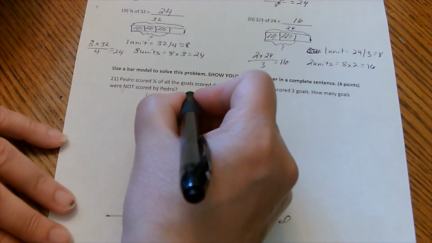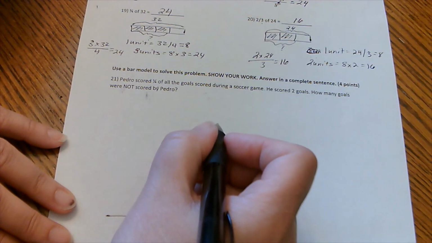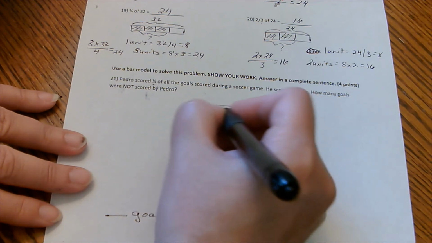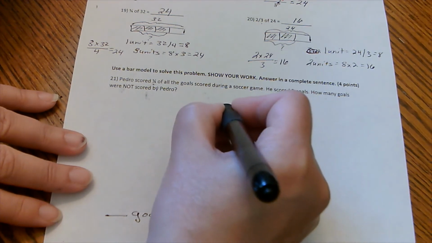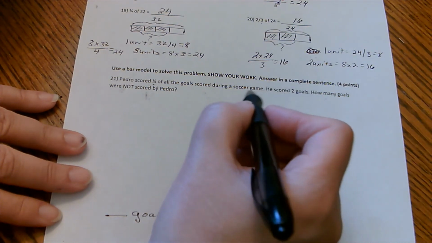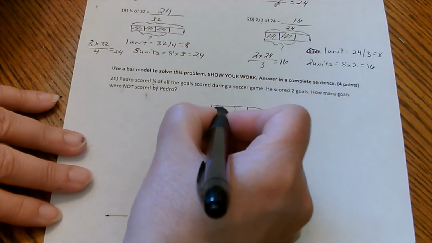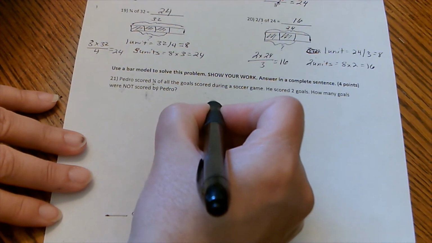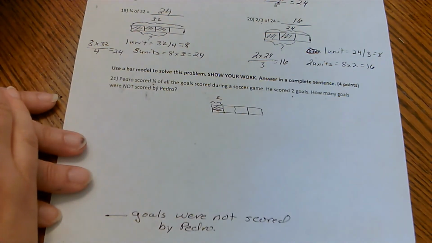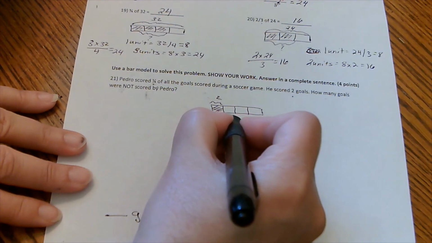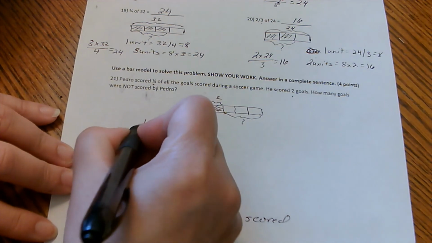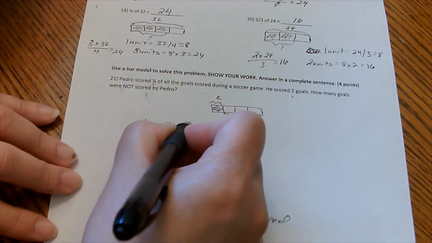This is 1/4 of all goals. And I know that I'm using 4. There's fourths, so I know my total goals is split into 4 pieces. And I know that he scored 1/4 and that was 2 goals. Okay? He scored 2 goals, and that's the same thing as 1/4 of all the goals. The question is, what were the goals that were not scored by Pedro? So here, I'm already given the 1 unit, and that's 2.